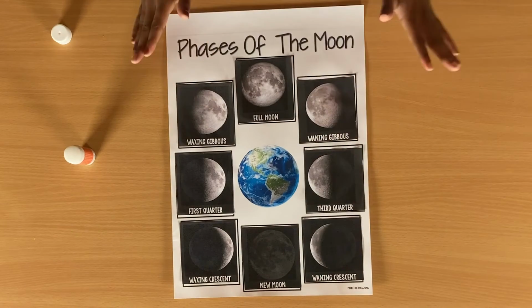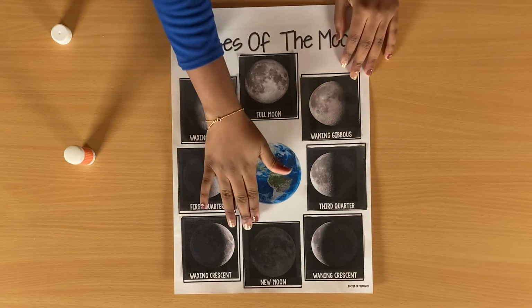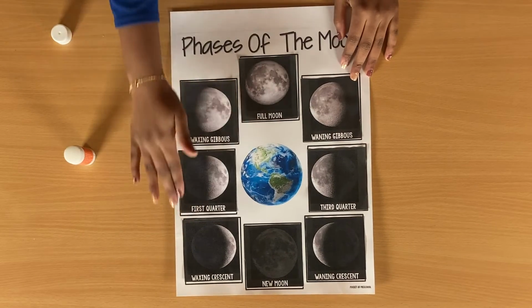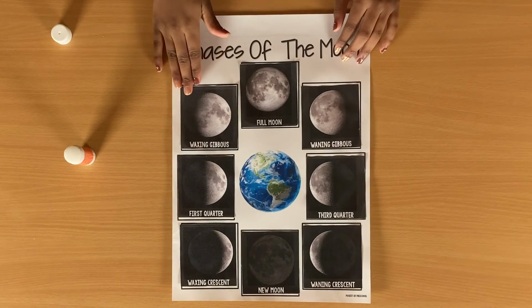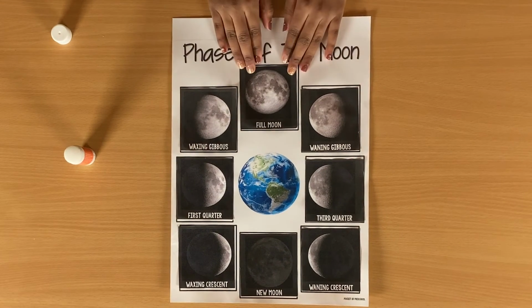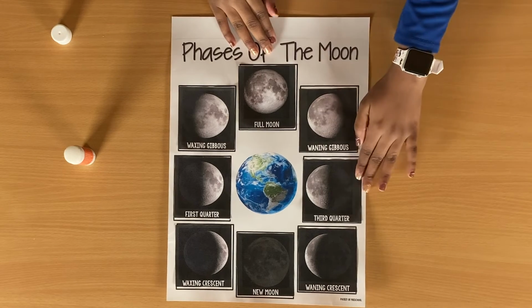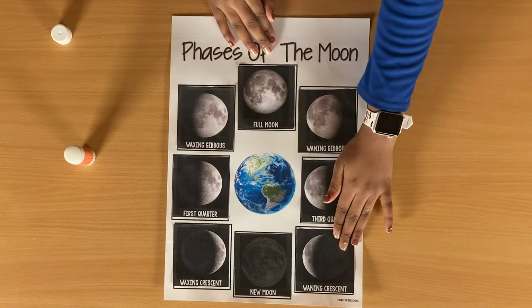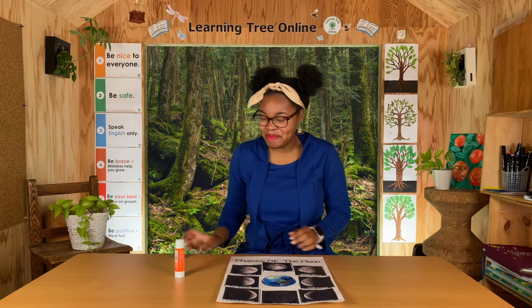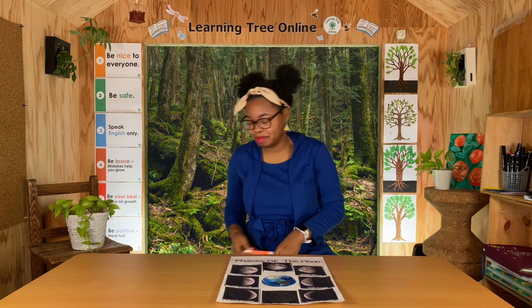Okay, so let's go in order and see if we did it. New moon, waxing crescent, first quarter, waxing gibbous, full moon, waning gibbous, third quarter, waning crescent. Wow, good job. Thank you so much for helping me put all of the phases of the moon together.